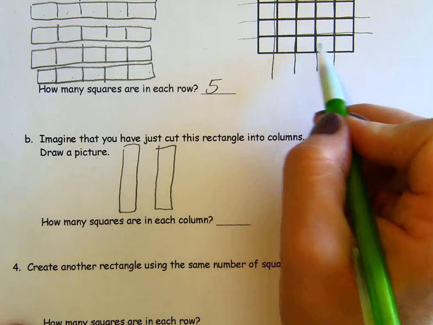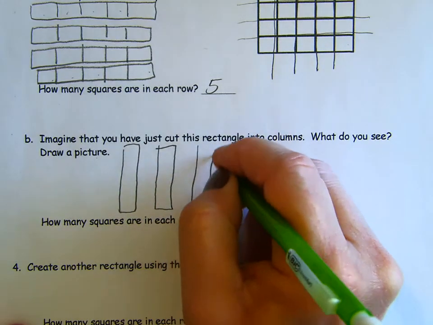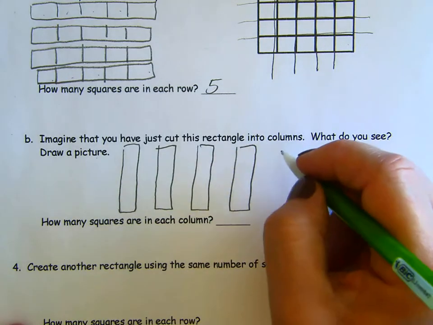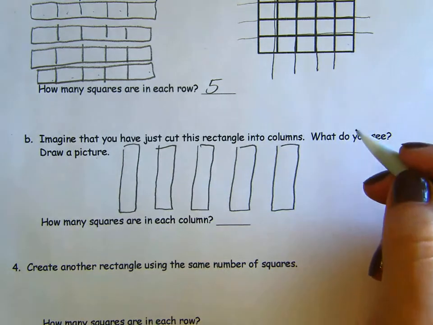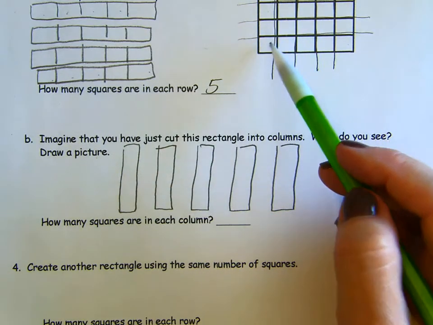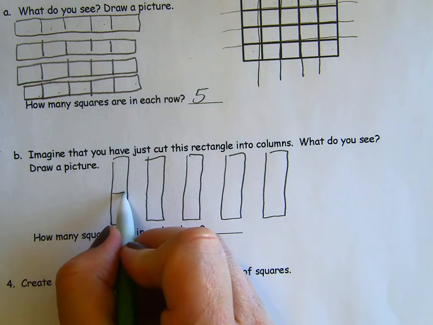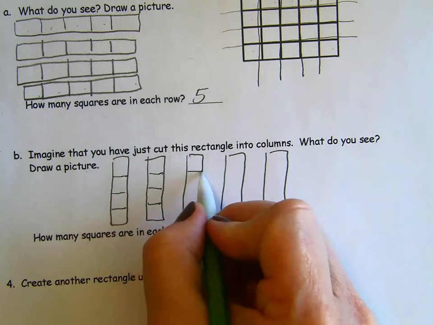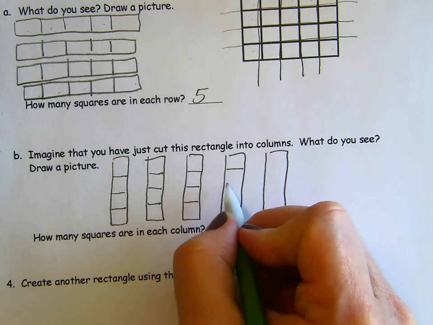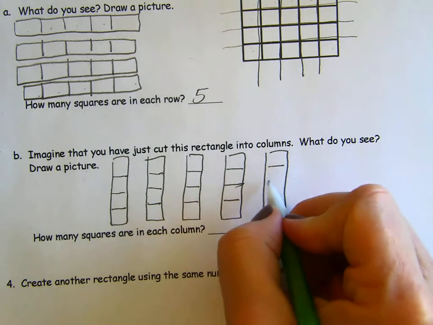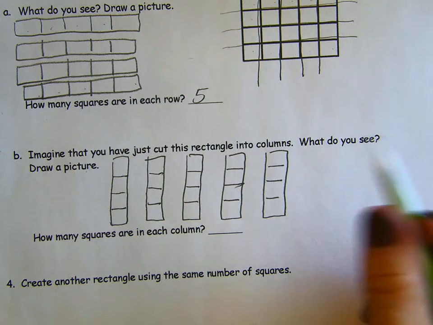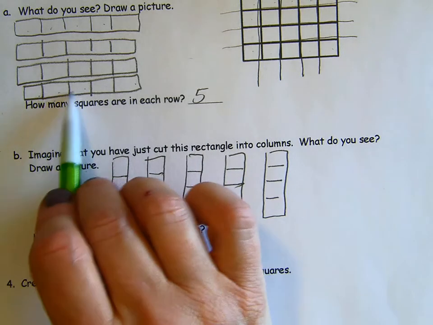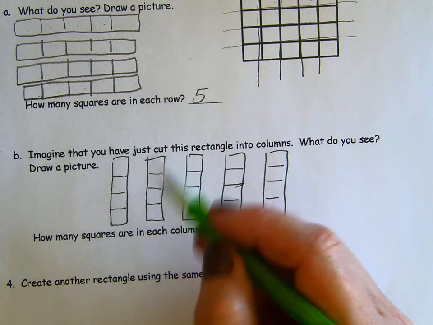We need 1, 2, 3, 4, 5 columns, and I need 1, 2, 3, 4 in each column. How many squares are in each column? 4. So each row has 5, each column has 4.